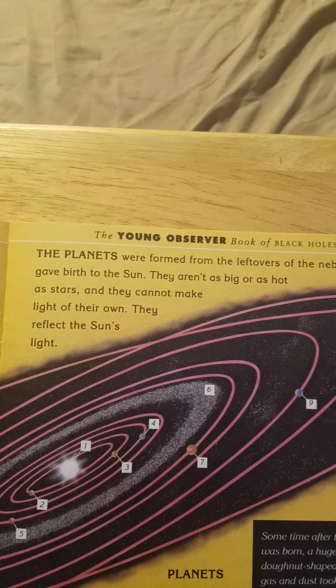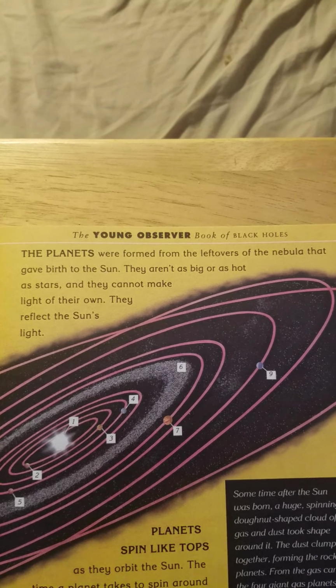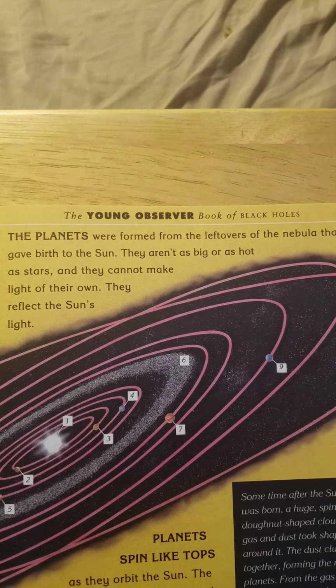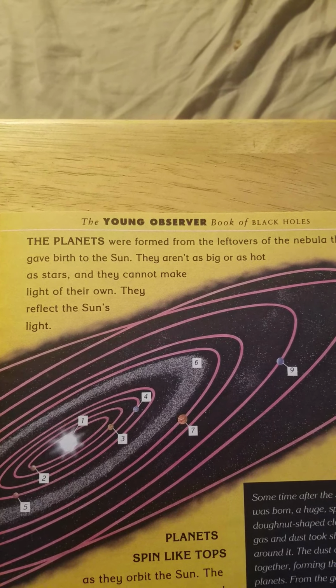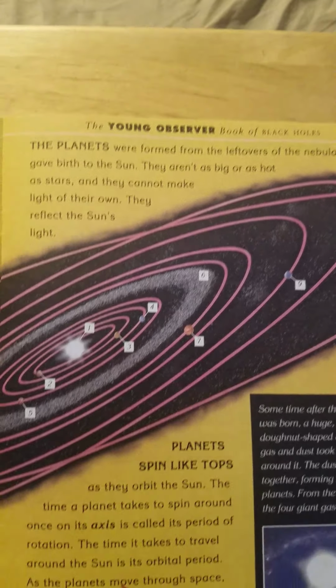The planets were formed from the leftovers of the nebula that gave birth to the sun. They aren't as big or as hot as stars, and they cannot make light of their own. They reflect the sun's light.